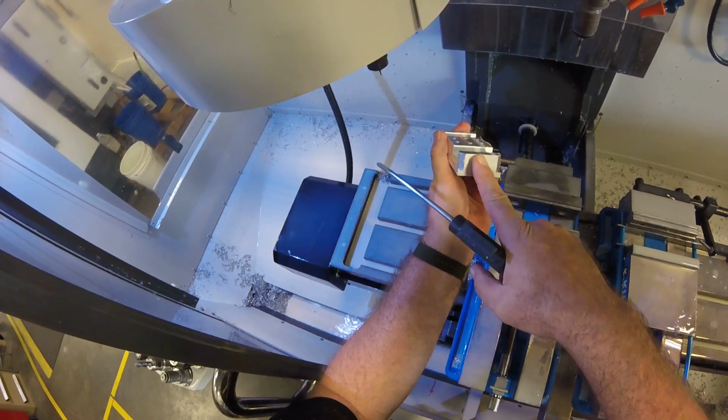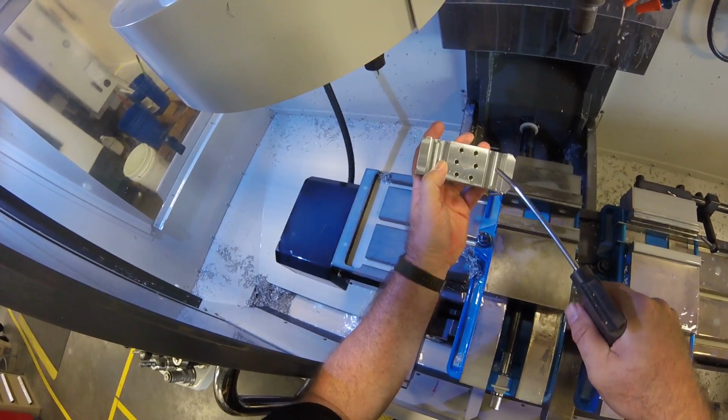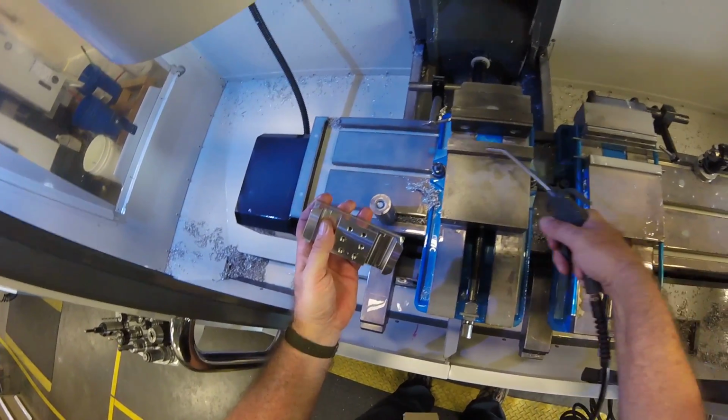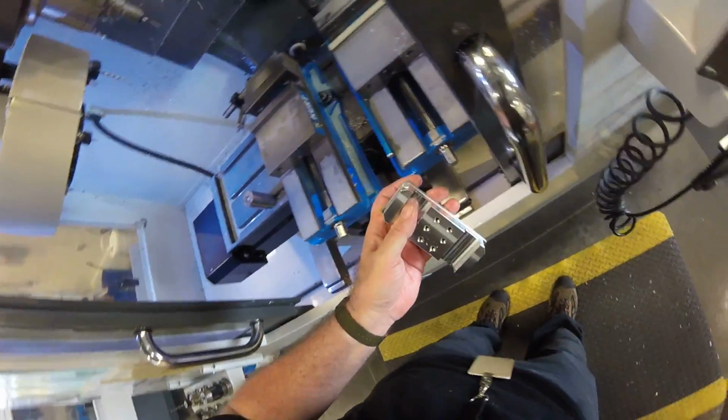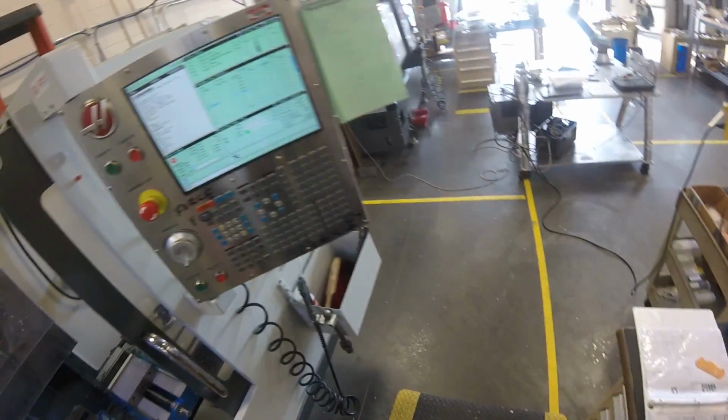I observe here that, okay, I didn't have the part long enough, but I think if I get the right material length, I'll be ready to go again. Turn the vise off, and now I can do a quick inspection. That'll be part next.